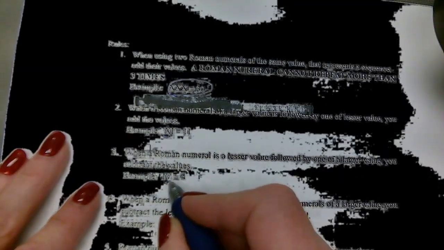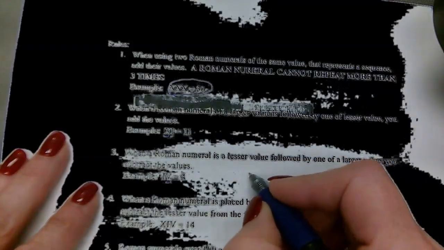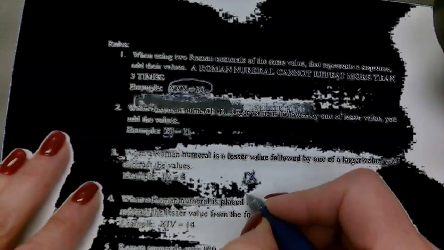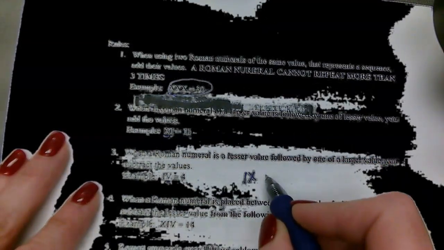So here, V represents 5 and I represents 1. Well, 1 is smaller than 5, so you'd subtract it. Same thing with 9. So you have X and I, that's 10 and that's 1, so you would subtract and that would be 9. So these are rules of Roman numerals.